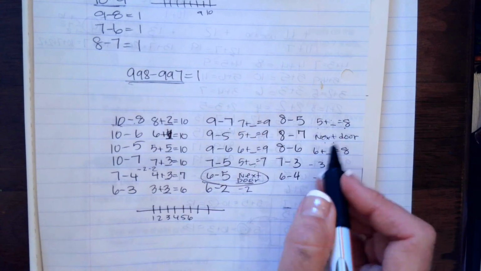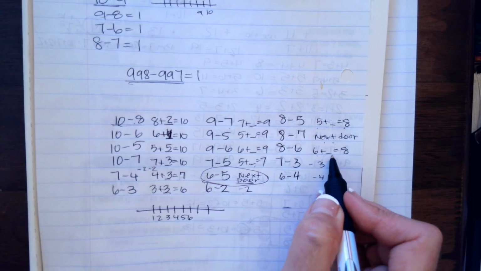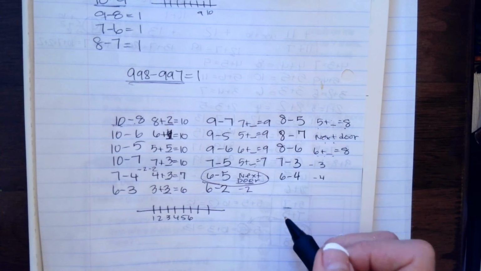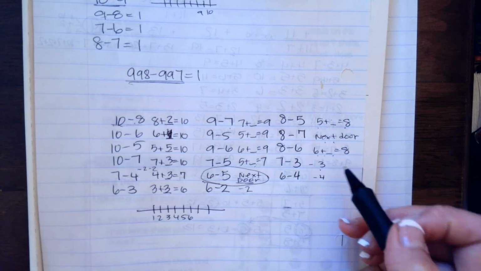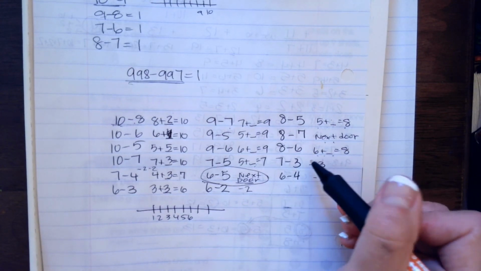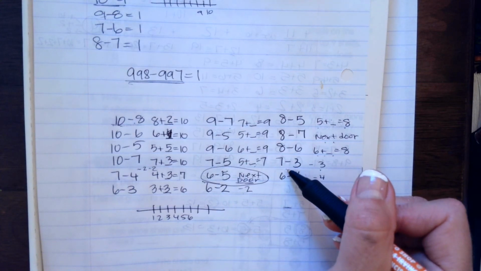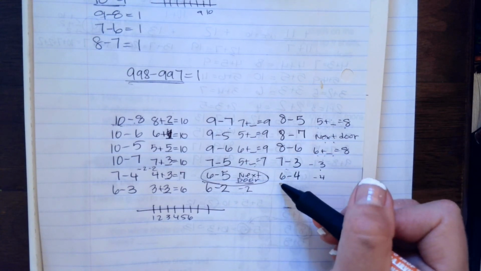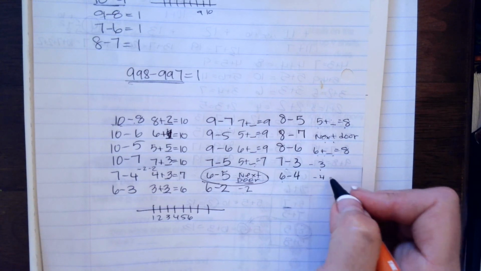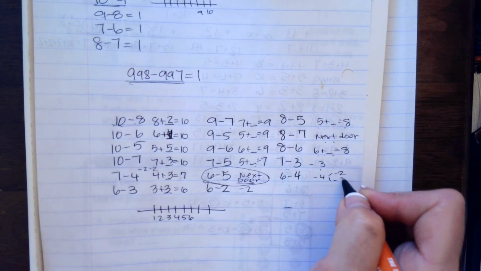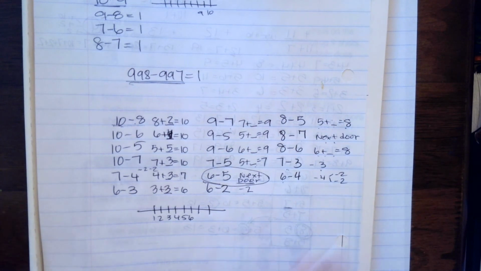Yep. This one, 6 plus something equals 8. 6 plus 2 equals 8. Perfect. And then this one we do our minus 3 strategy. So we go down from 7, we say 6, 5, 4. Yeah. And then this one we say 6 minus 2 minus 2. That is our minus 4 strategy. So the answer is 2. You got it. Okay, perfect.